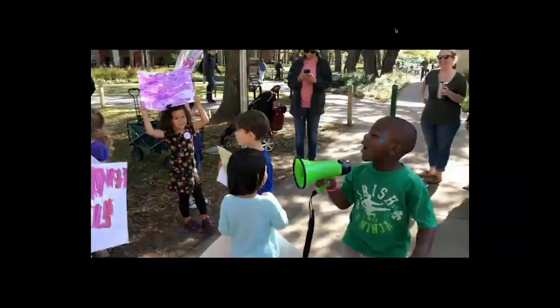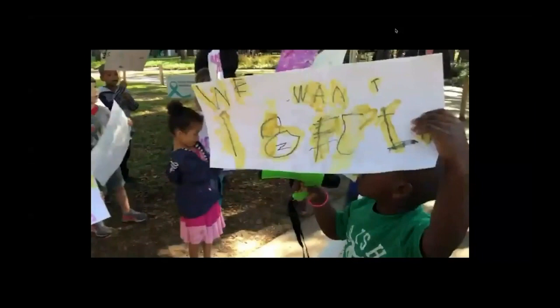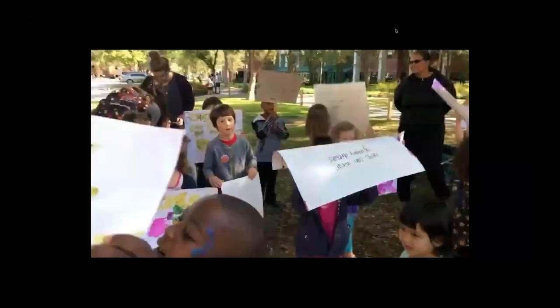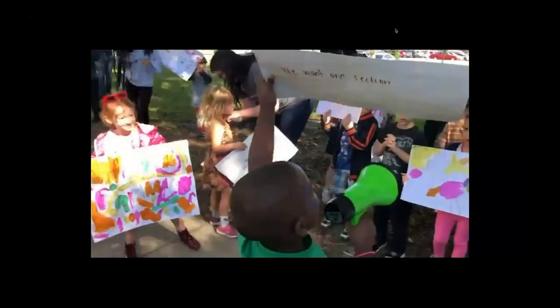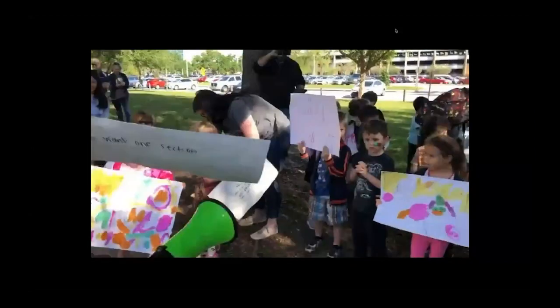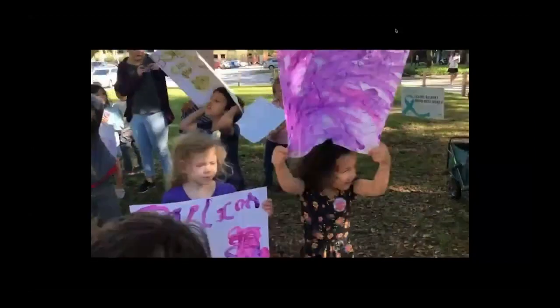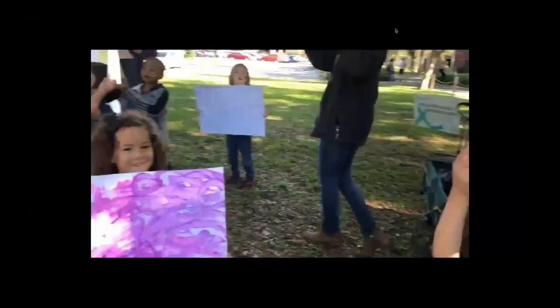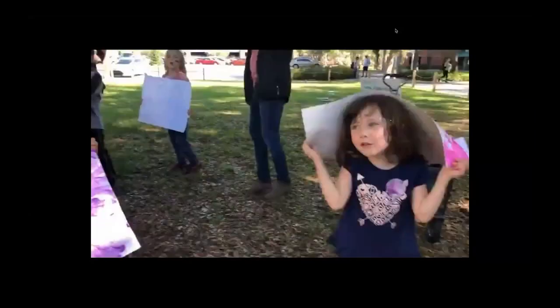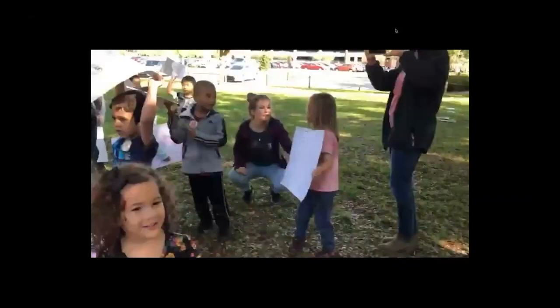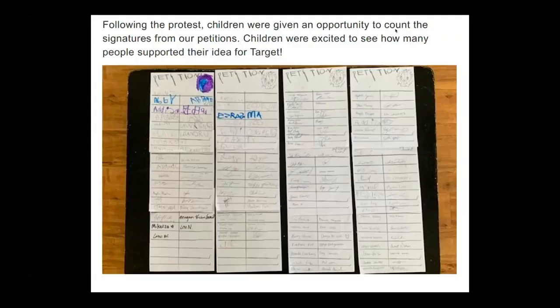One section for all! One section for all!